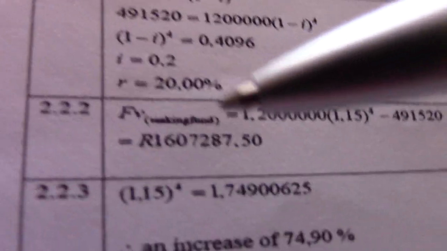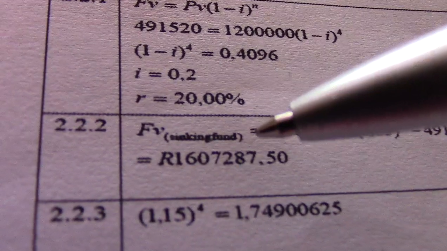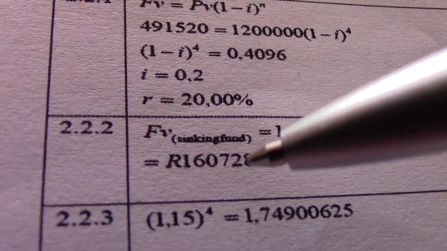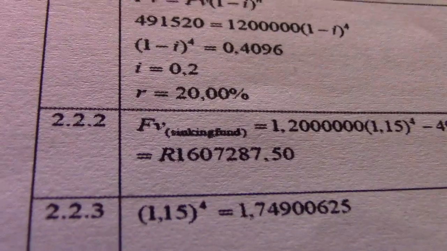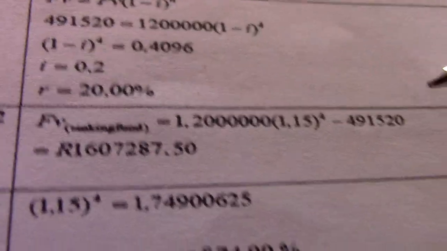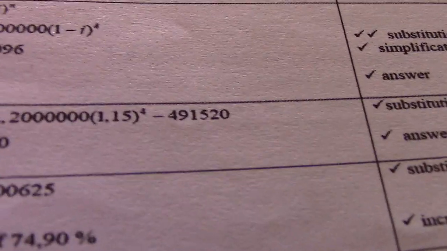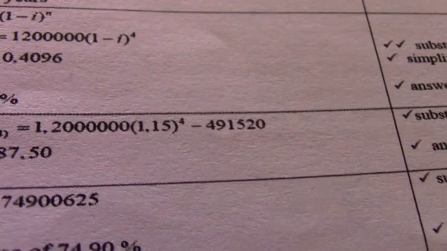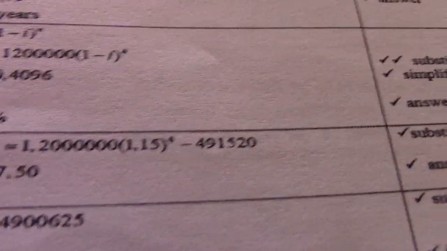So I need to ensure that in 4 years' time I have 1,607,287 rand 50 cents to buy a new bus. This is after I trade in the old bus. Do you follow? So 1 mark for substitution, 1 mark for answer. Actually it should be more, 3 marks as far as I'm concerned, but that's how the examiner set it up.